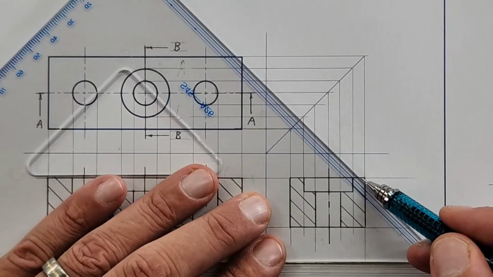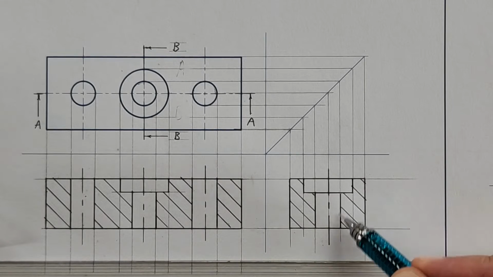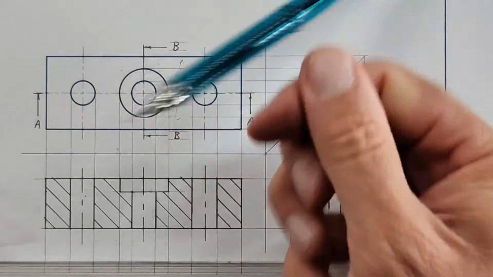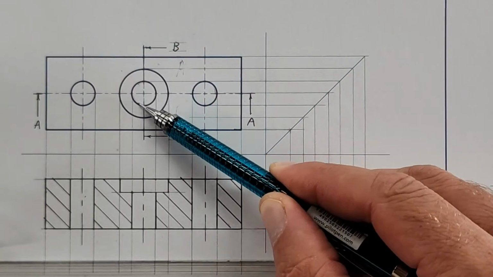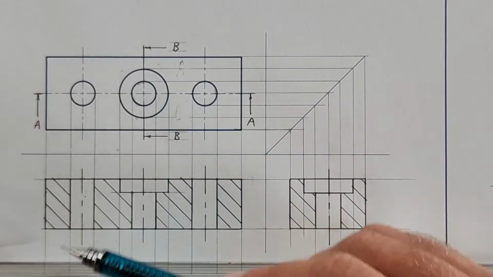Okay. Where does this line come from? Why did we not just draw it like this? Hoekom het ons nie net so geteken nie? Because if I look from the right, there's a line there. Daar's 'n lyn daar. En daar's 'n lyn daarbo.